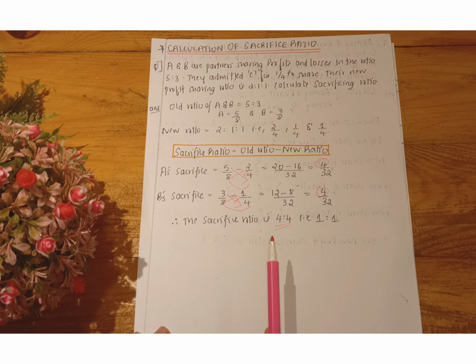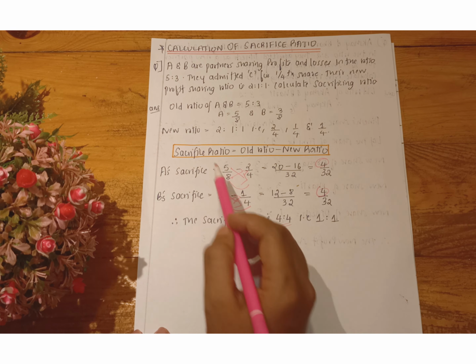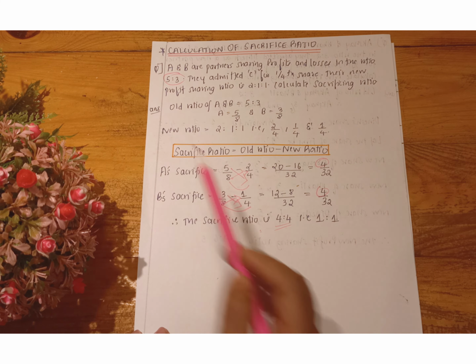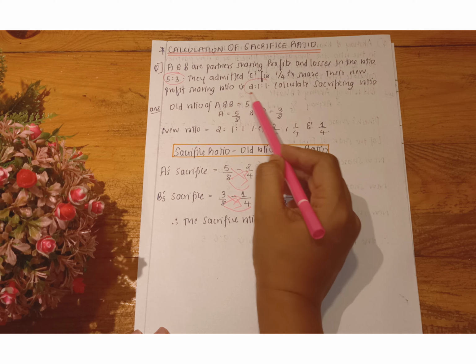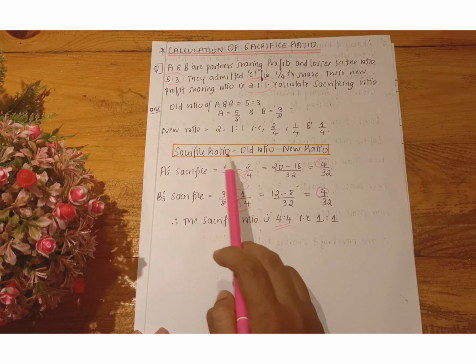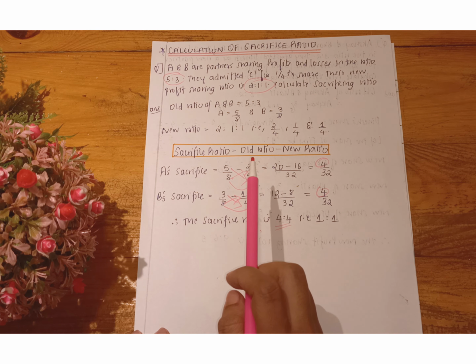Now as we can see, we have two ratios. One is 5:3 and one is 2:1:1. Always remember that the ratio that is given with two numbers is the old ratio, and the ratio that has three numbers is the new ratio. Now the formula of sacrificing ratio is always old ratio minus new ratio.